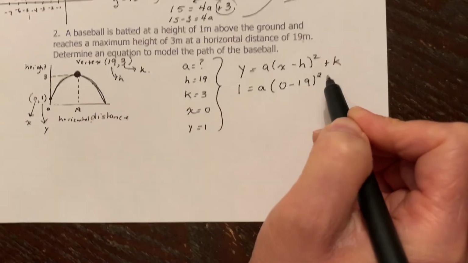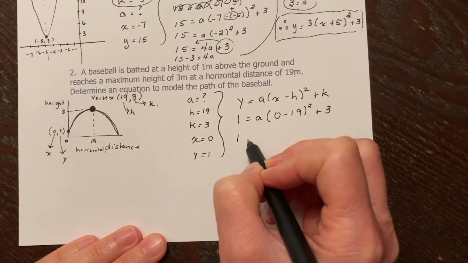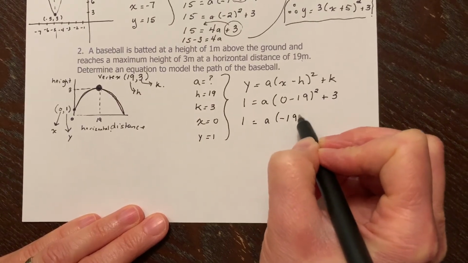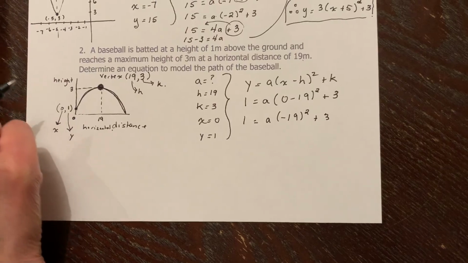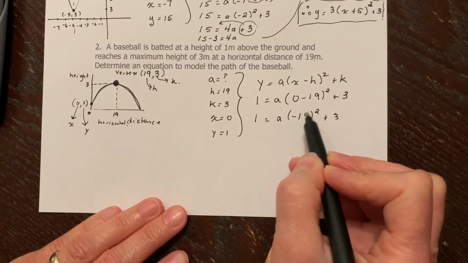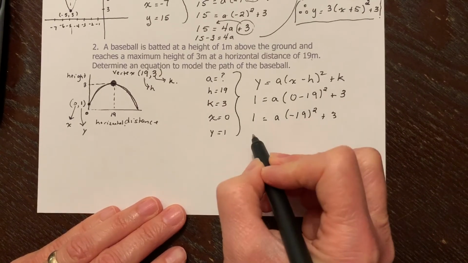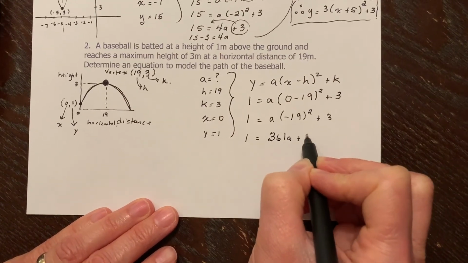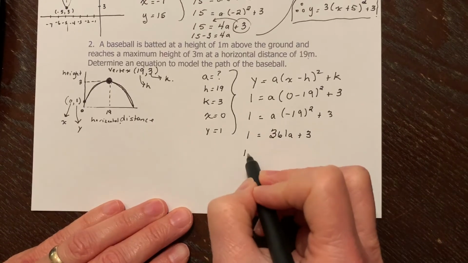Do I have my calculator here? Can we pause this? Yes. So now we're going to start to simplify it. I know 0 minus 19 is negative 19, squared, plus 3. Grab our calculator. What's 19 squared? 361. So negative 19 squared, positive 361. Again, make sure you write that in front of the variable. So I'm going to write it as 361a plus 3.